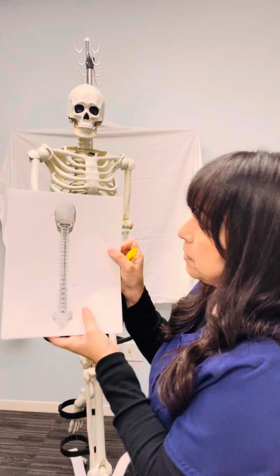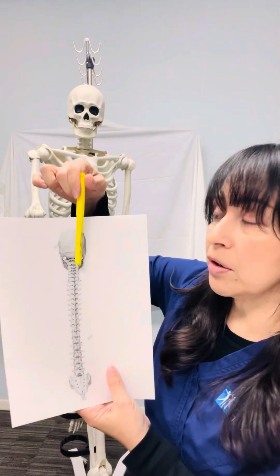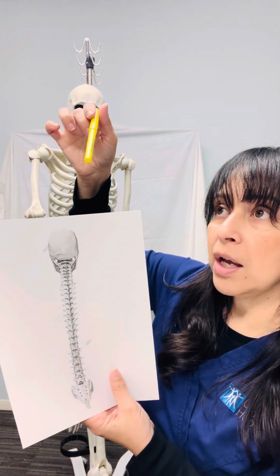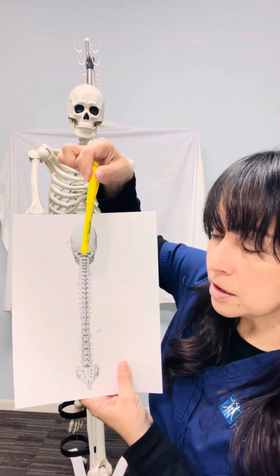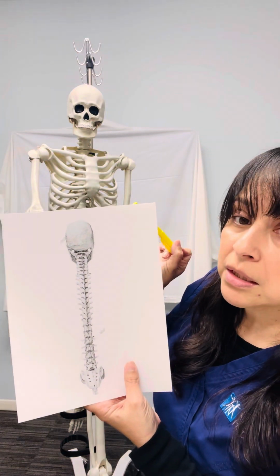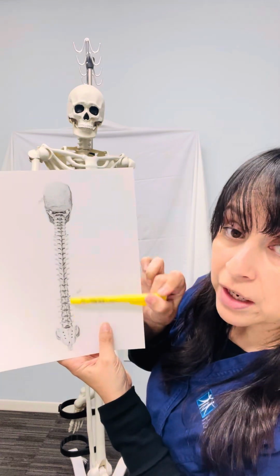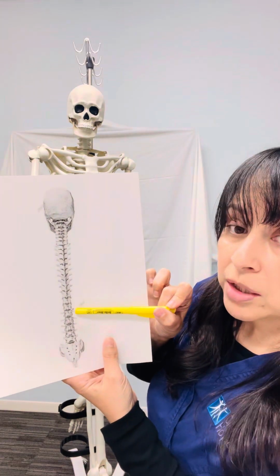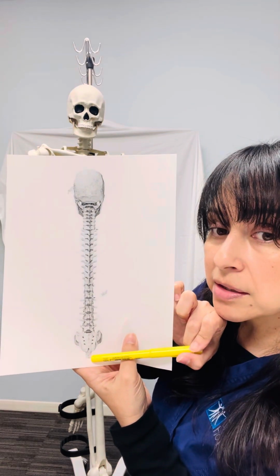So here's my diagram. This is divided into 3 sections. The first 7 are known as the cervical. C1 is known as the atlas, C2 is the axis bone, and then C3, C4 all the way to C7. The next 12 are known as the thoracic vertebrae, so you have T1 through T12. The last 5 here are known as the lumbar vertebrae, so you have L1 through L5. Here we have the sacrum, and here we have the coccyx.